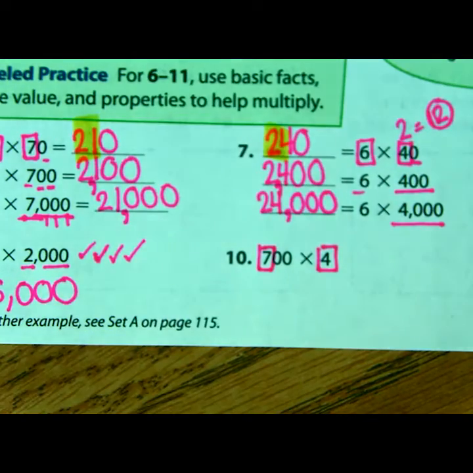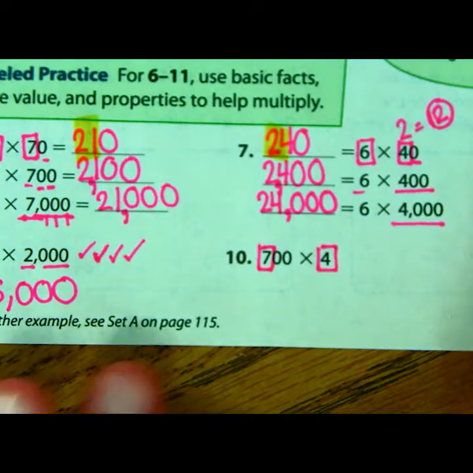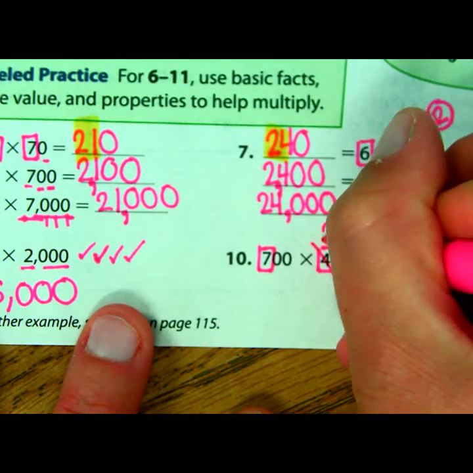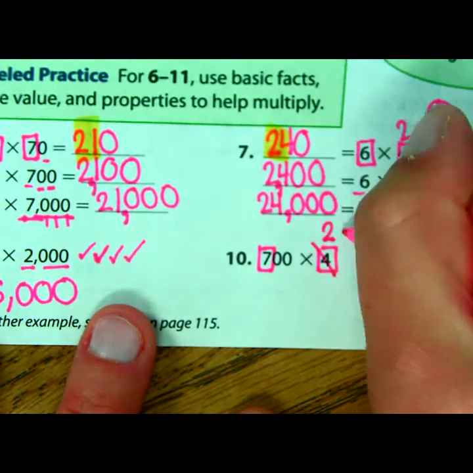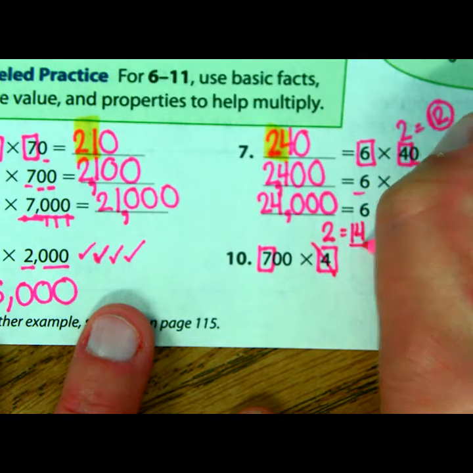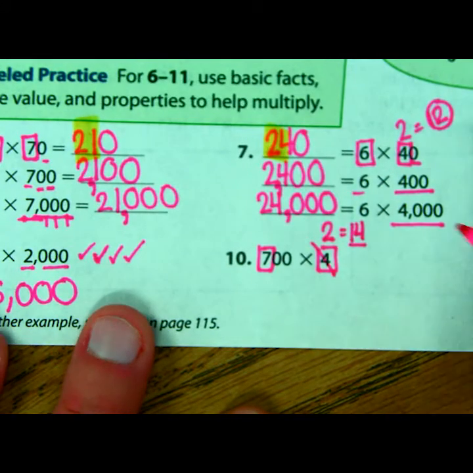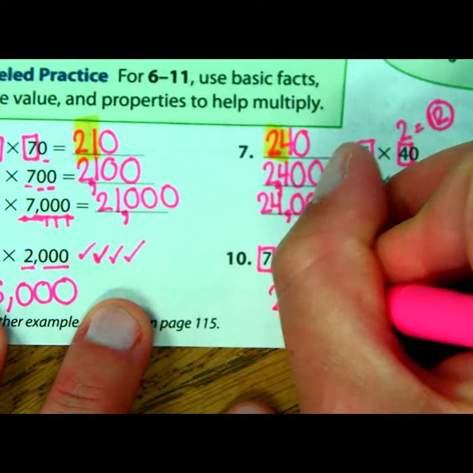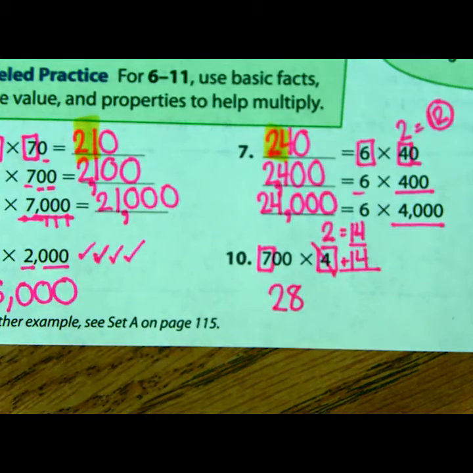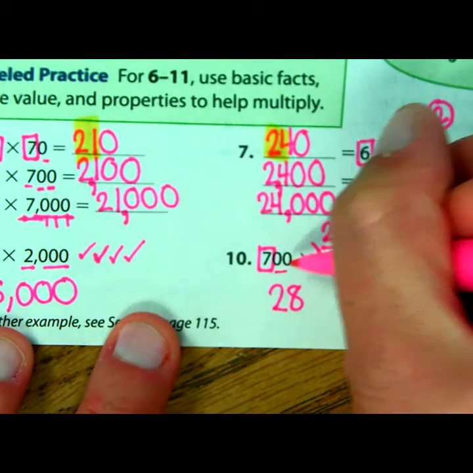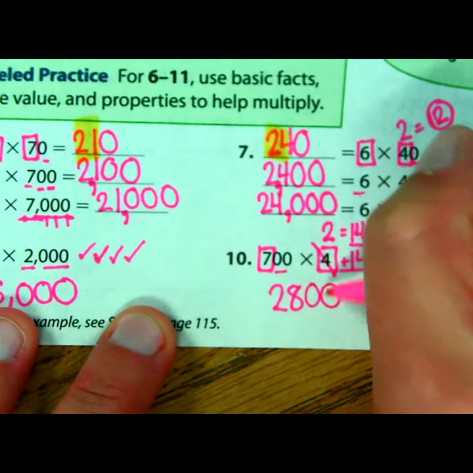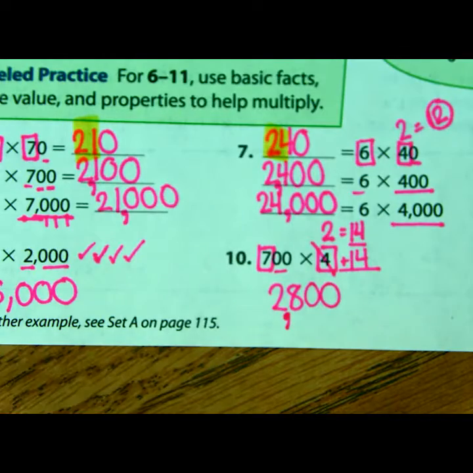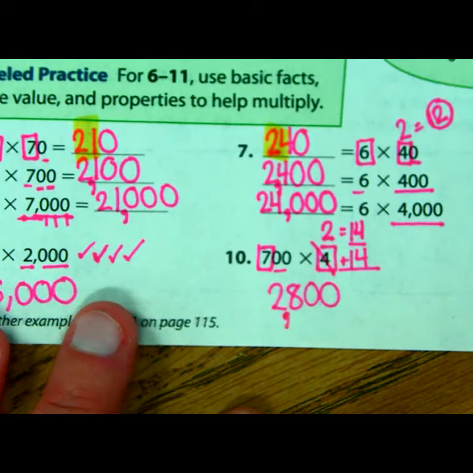Again, if you did not know 4 times 7, you could cut the 4 in half and multiply by 2. 7 times 2 is 14, but you would have to double 14. 14 plus 14 would give you the basic fact answer, the product of 28, but then you have to add on these 2 zeros. You have a product of 2,800. See how important it is to know your basic facts?